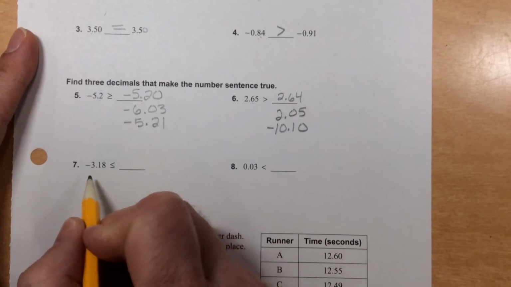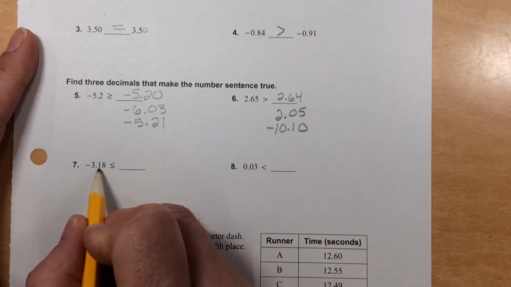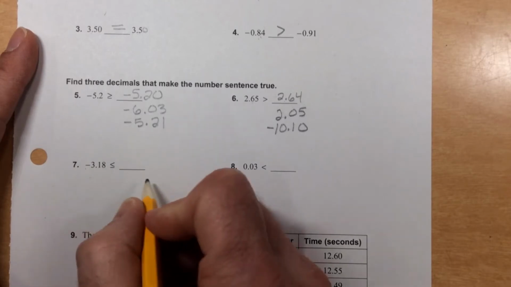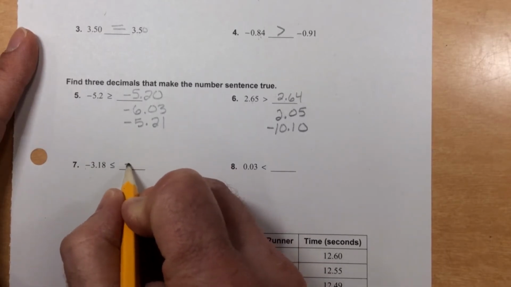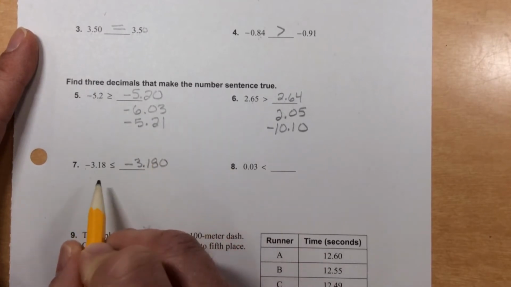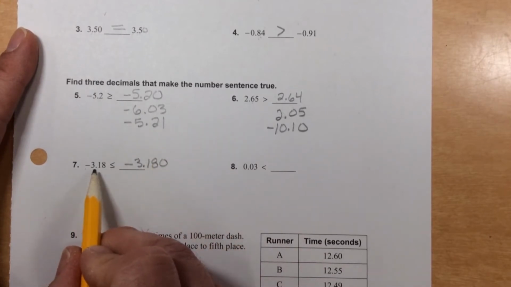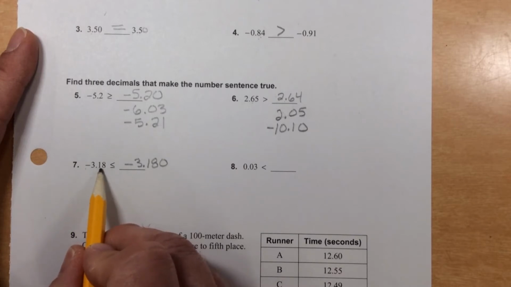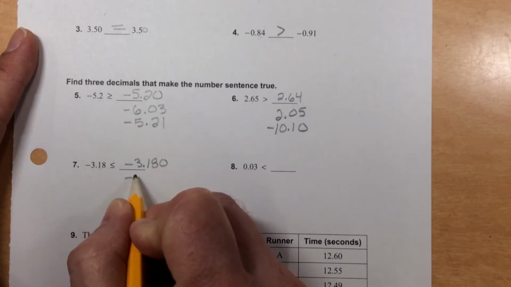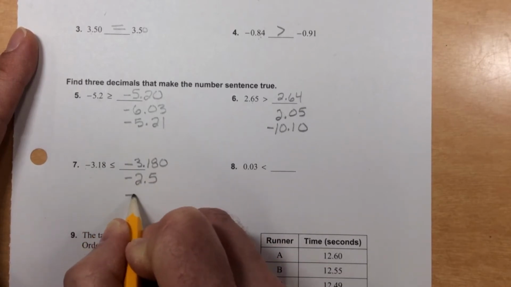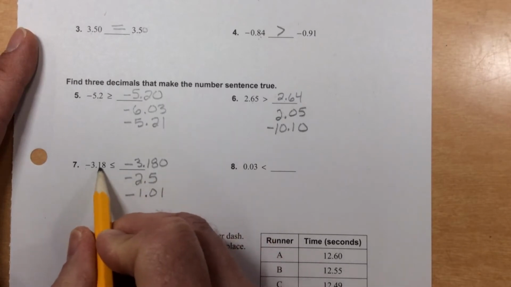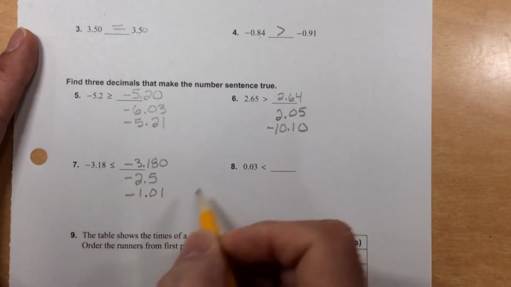Number 7, negative 3.18 is less than or equal to. I like the or equal to. We can just annex a 0 on the end, negative 3.180. And now I have to be careful. We're on the negative side of things, and I want this to be less than. So I have to pick something like negative 2.5 or negative 1.01. These numbers are bigger than this because they're closer to 0.